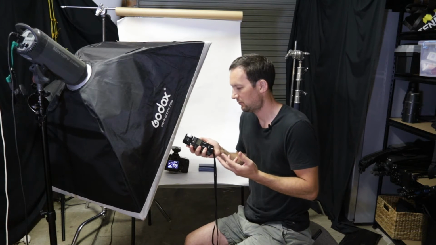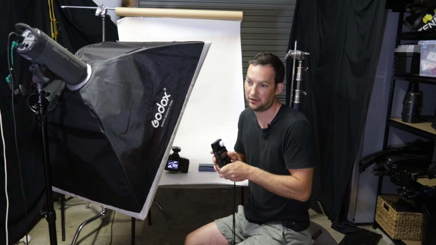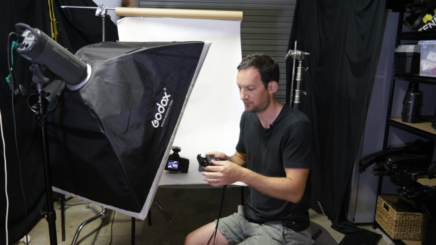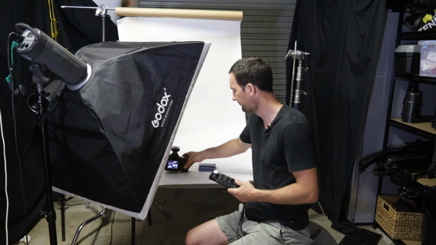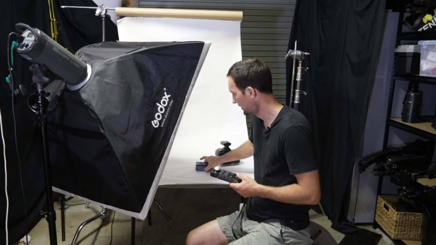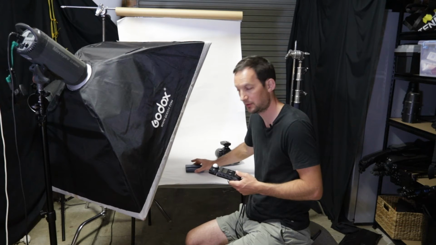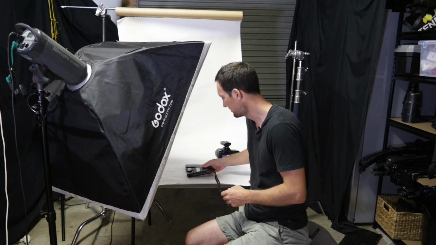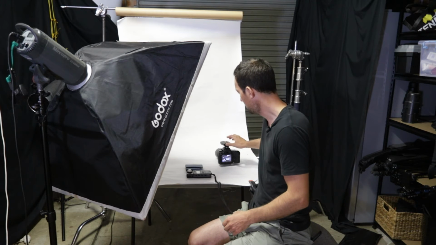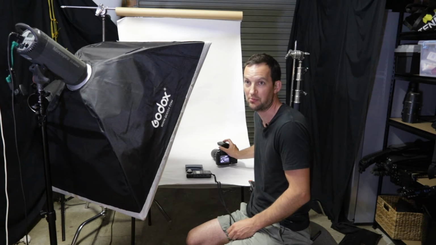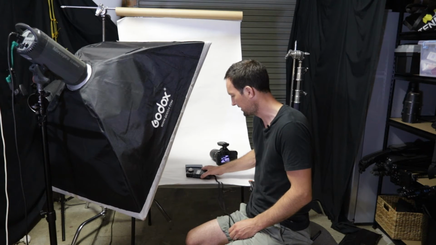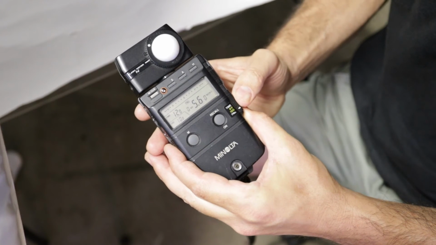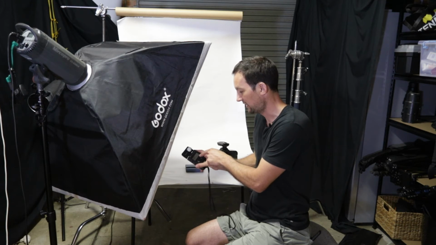So when it reads the light, it's going to tell me what the actual F value of the light is. So what I'm going to do, I'm going to put the product roughly where I'm going to shoot it. I'm going to put the light meter right next to it, and then I'm going to press the trigger button on my camera flash trigger, and that'll fire the flash. And right now I'm getting a reading of 5.6 and 2.